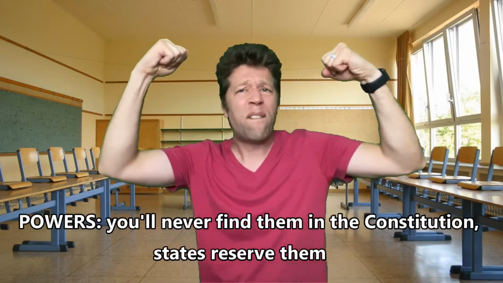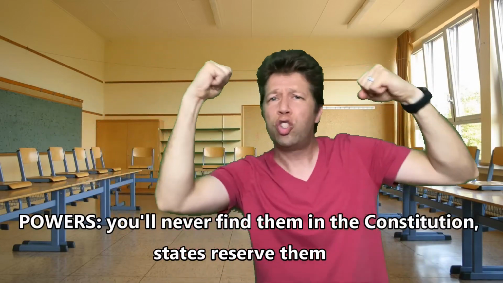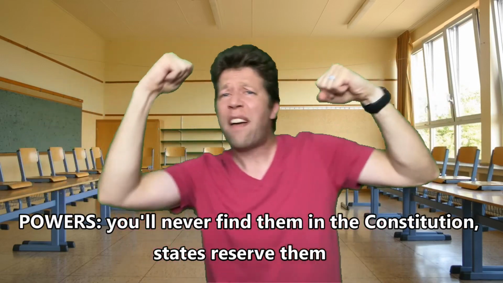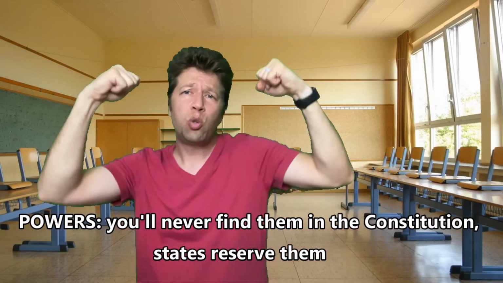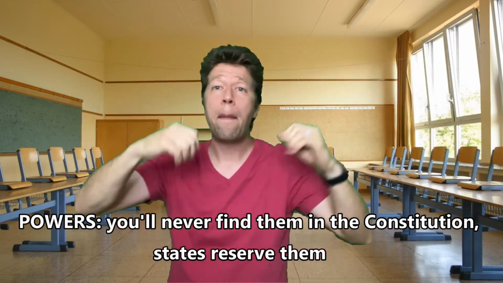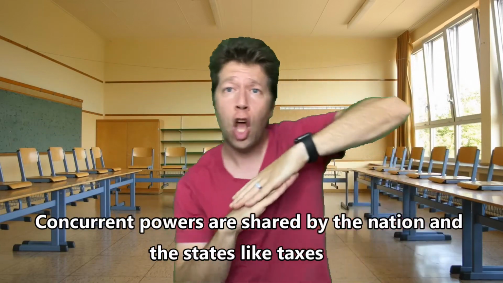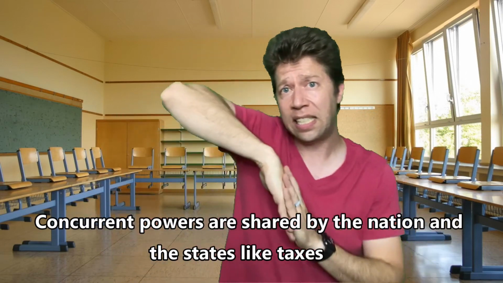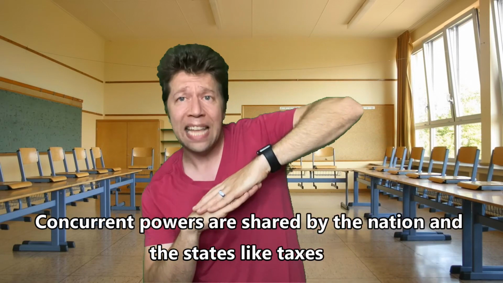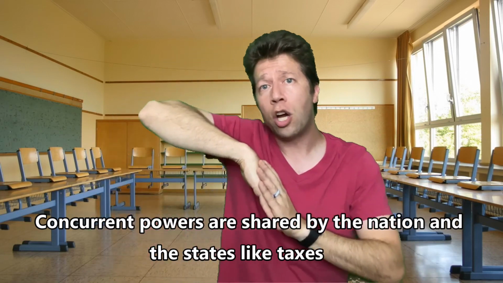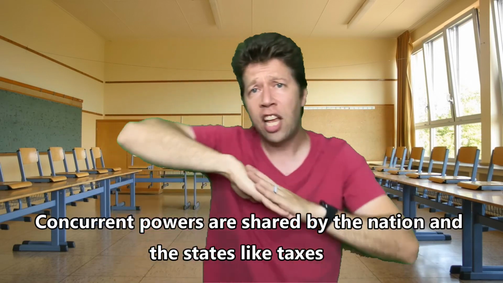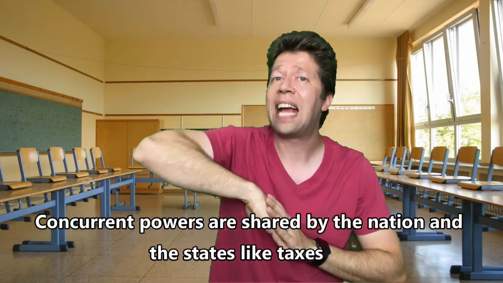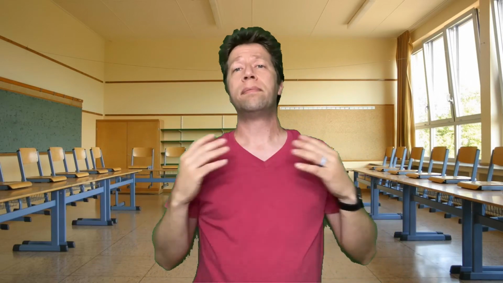Powers, you'll never find them in the Constitution. States reserve them. Concurrent powers are shared by the nation and the states. Like taxes.